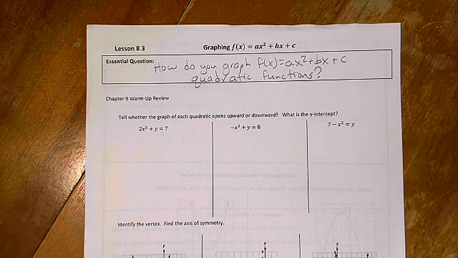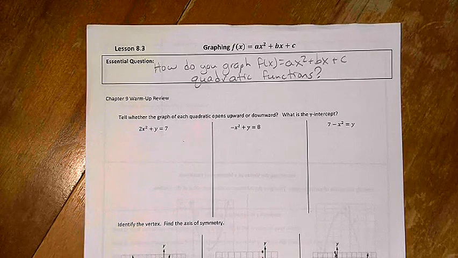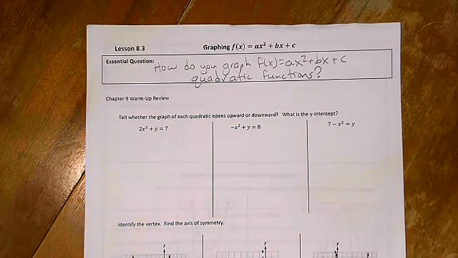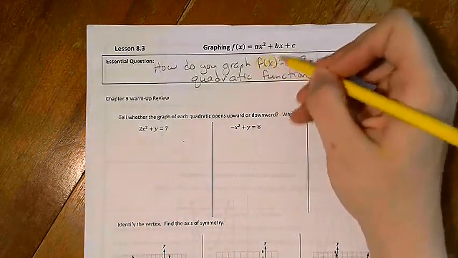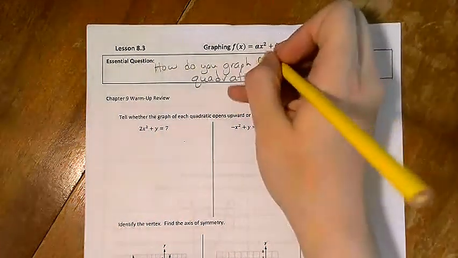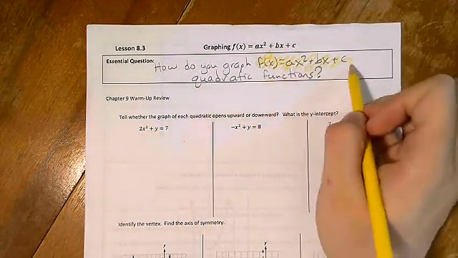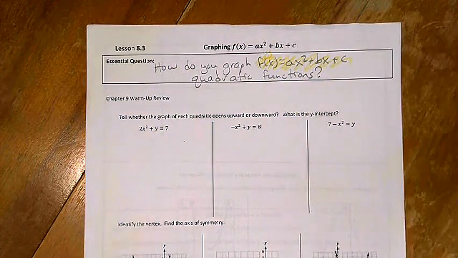Welcome back, Algebra fans. We are on lesson 8.3, graphing f of x equals ax squared plus bx plus c. So our central question is, how do you graph f of x equals ax squared plus bx plus c? Just so you're aware, this form right here, where we have either a y equals or an f of x equals, with our a, b, and c, is called standard form.